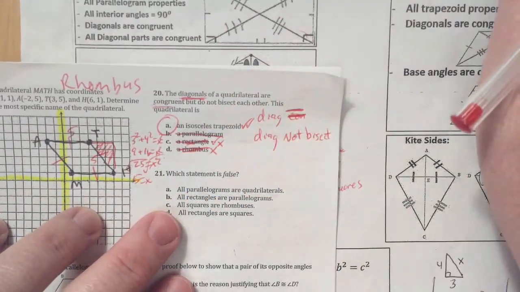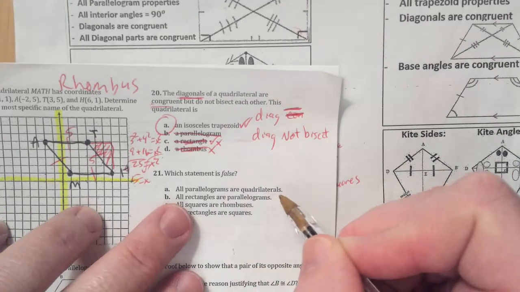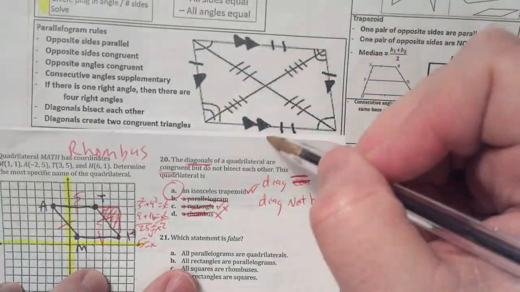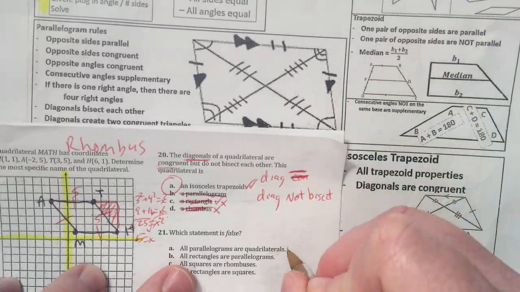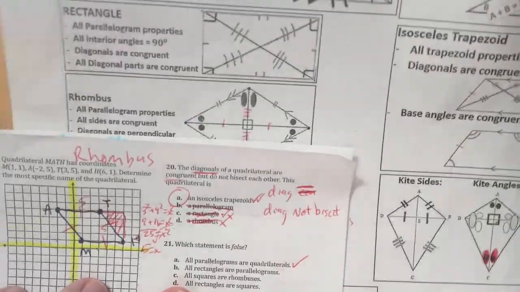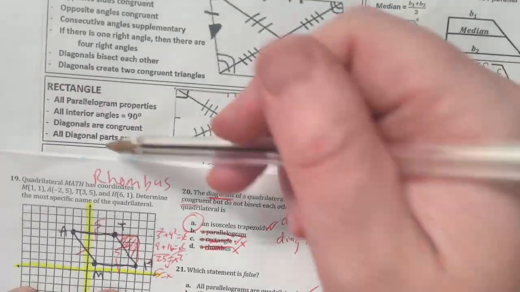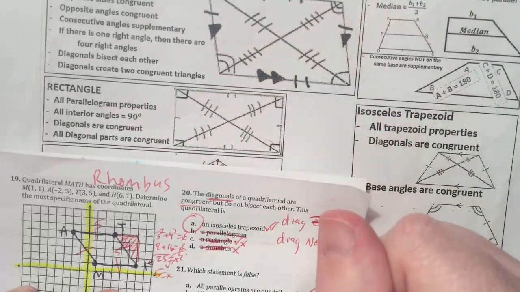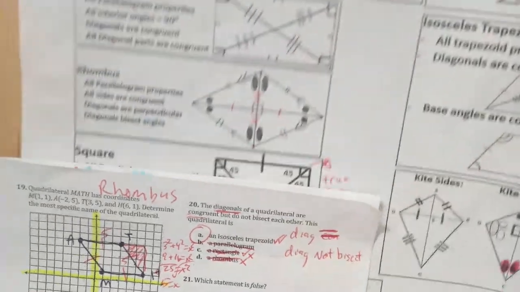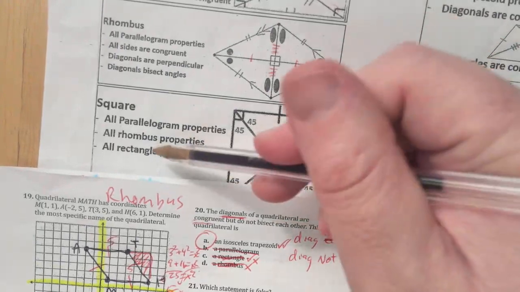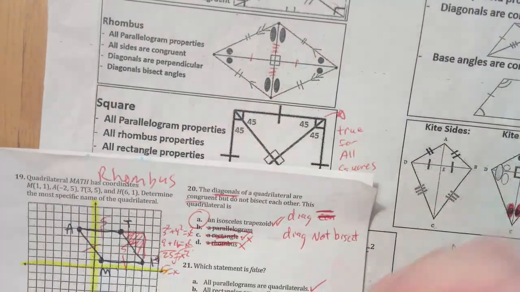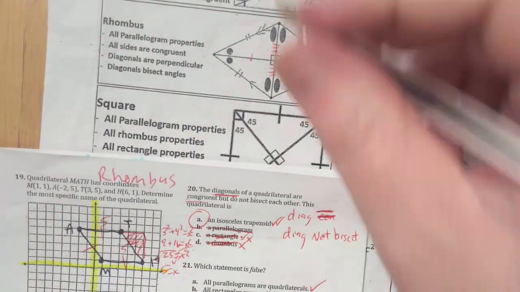Which statement is false? All right, parallelograms or quadrilaterals? Here's a parallelogram. Is that a quadrilateral, a four-sided shape? Yes, it is. Rectangles. Are rectangles parallelograms? Yes, they are. Squares. Are squares rhombuses? Yep, all the rhombus rules. So that works. And then rectangles are squares.